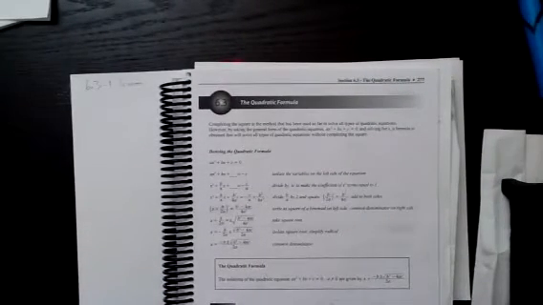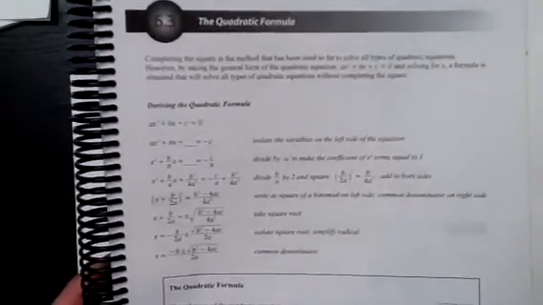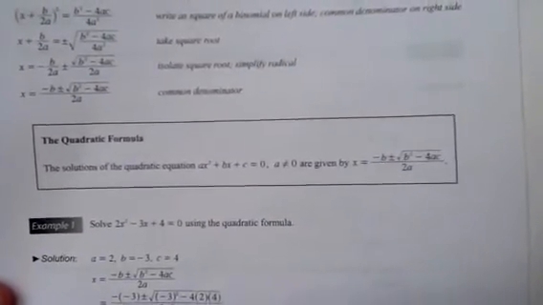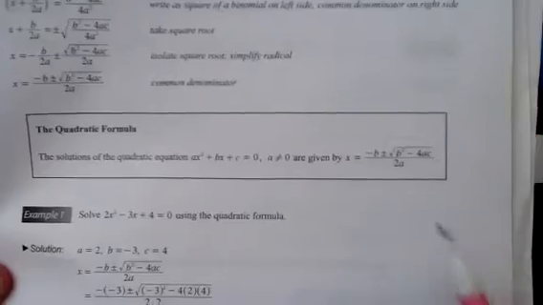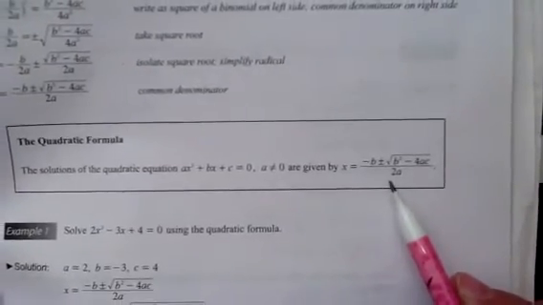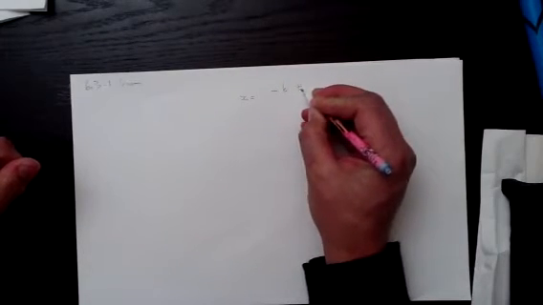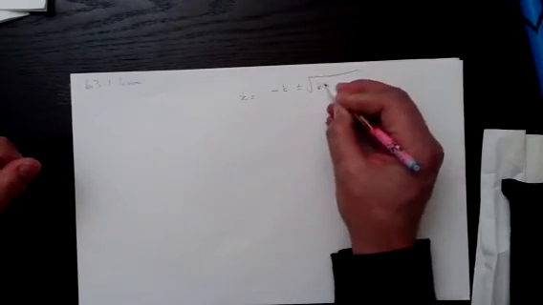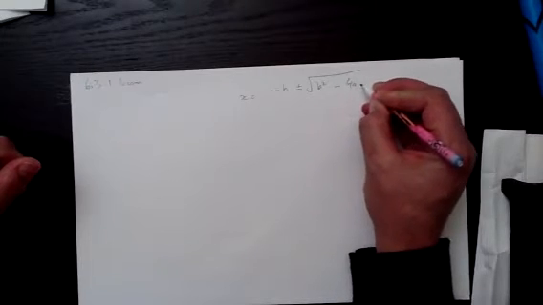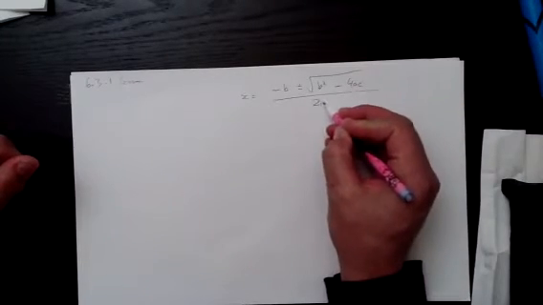Quadratic formula. The quadratic formula is not something that you need to care about how it's derived. Nobody cares unless you want to be a math major. The only thing you have to remember is the formula itself. You just have to remember this right there. You should be able to throw it aside and write it out from memory: x equals negative b plus or minus root b squared minus 4ac all over 2a.